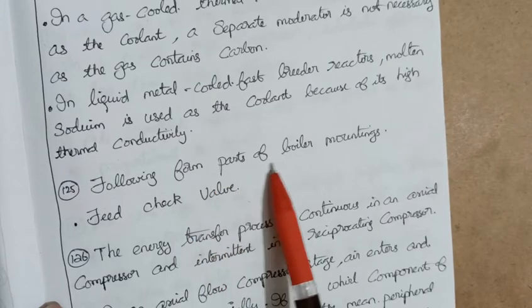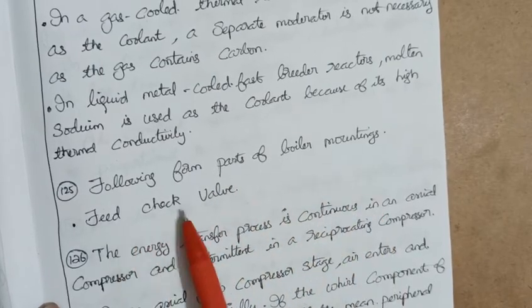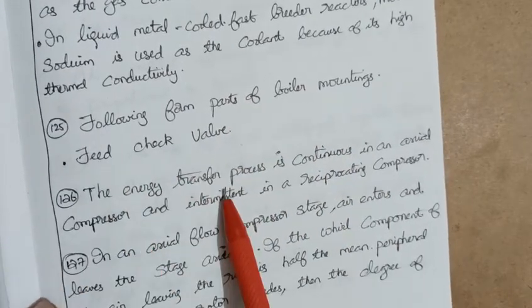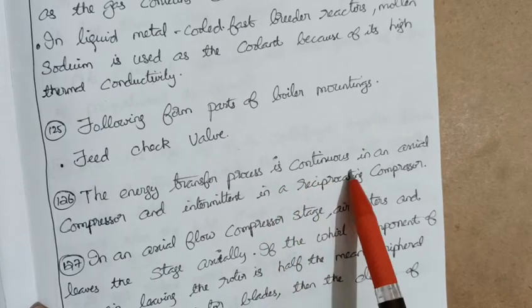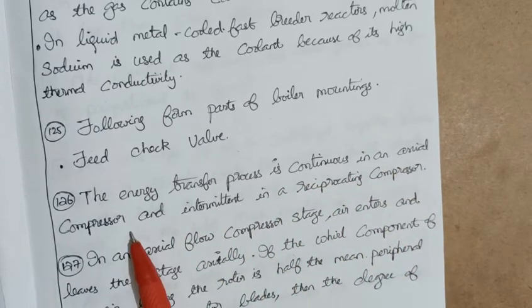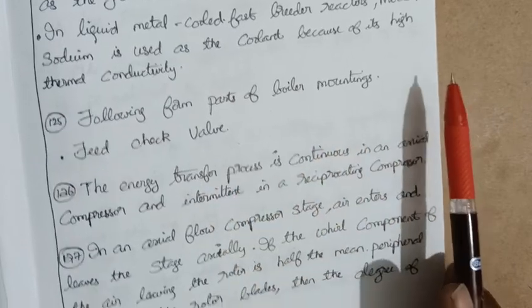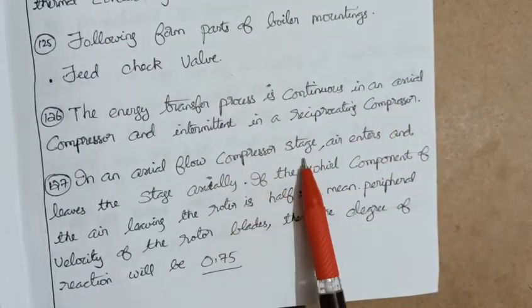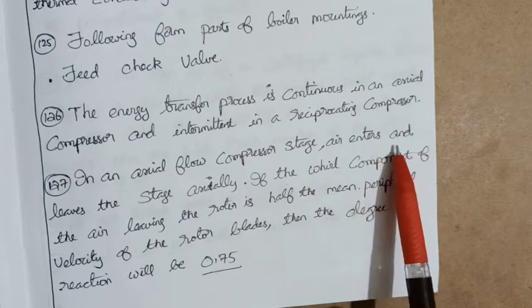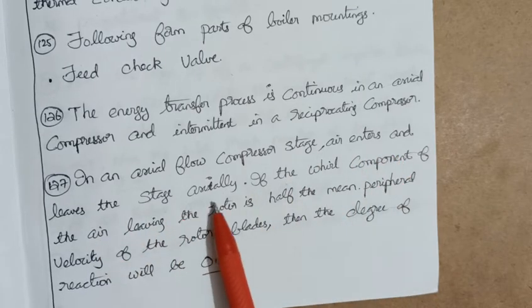Following form parts of boiler mountings: feed check valve. The energy transfer process is continuous in an axial compressor and intermittent in a reciprocating compressor. In an axial flow compressor stage, air enters and leaves the stage axially.